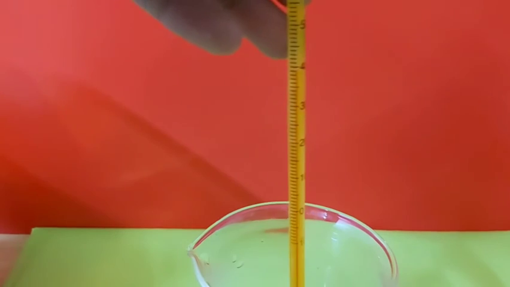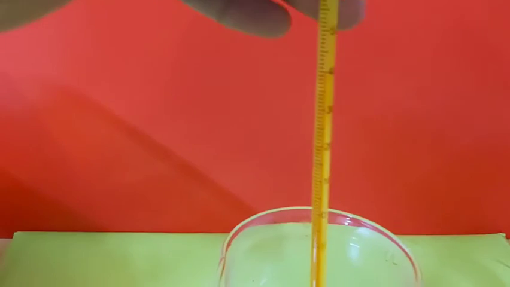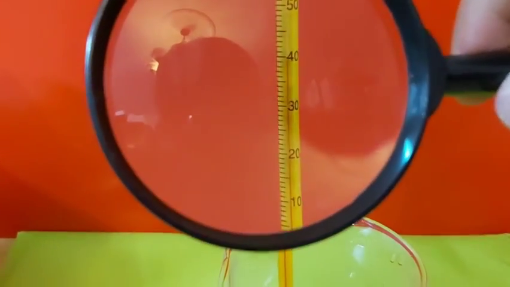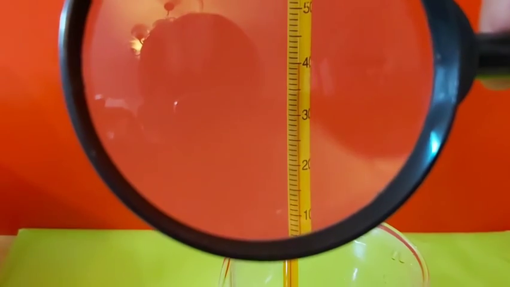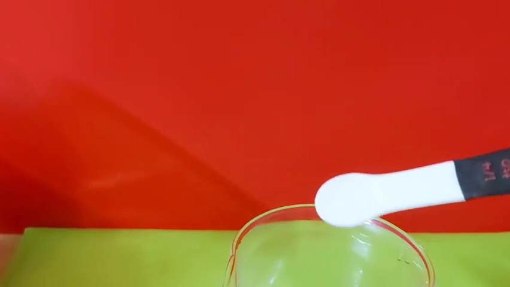Wait, I'm just going to add a few hot water. Next we have 40 degrees. So that's 40 degrees. So we just have to add the sugar. Just 1/4 teaspoon.